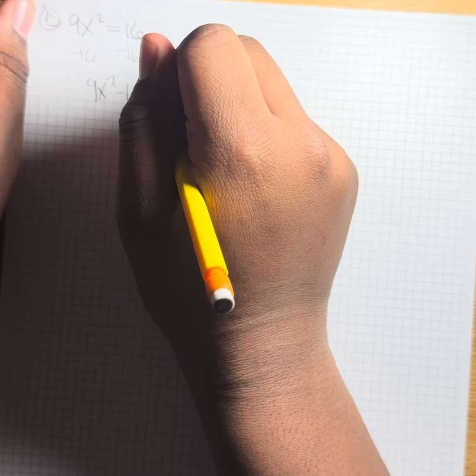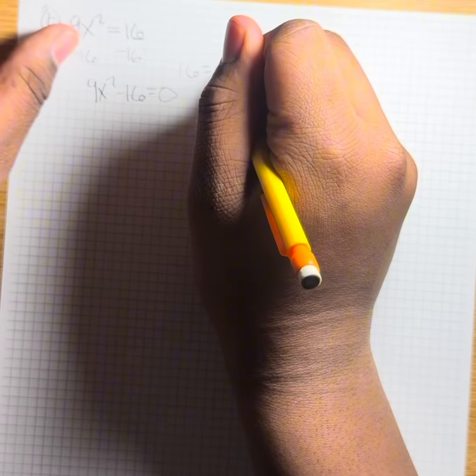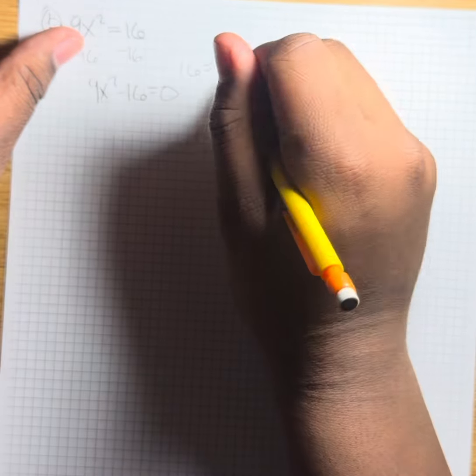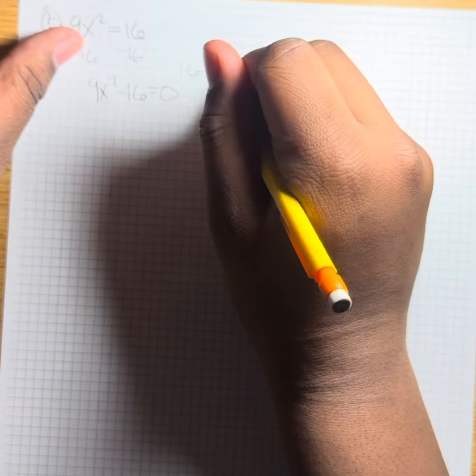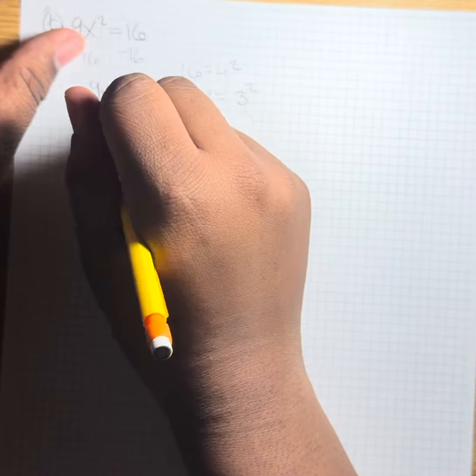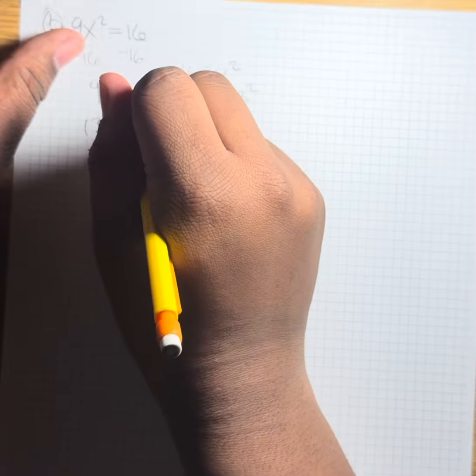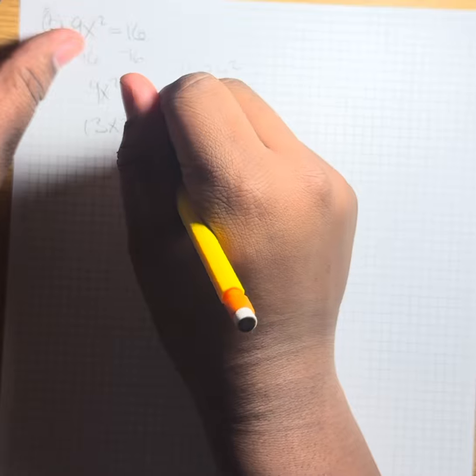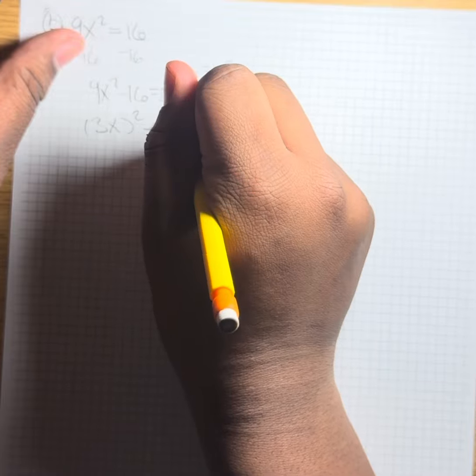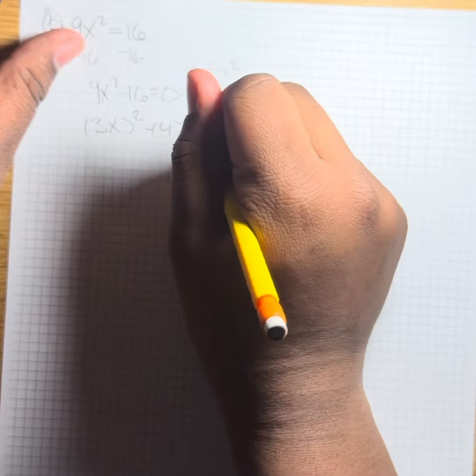All right, our next step is the square root of 16. So the square root of 16 will be 4 squared, and the square root of 9 will be 3 squared. So we can rewrite this problem as 3x squared minus 4 squared equal to 0.